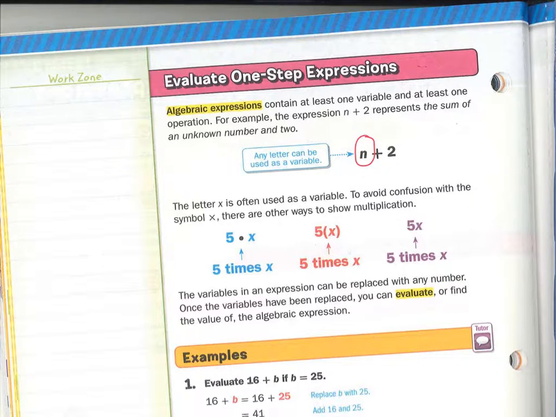So, for example, in the expression n plus 2, the expression n plus 2 represents the sum, meaning the answer to an addition problem, of an unknown number, so some number plus 2. Okay, now as you can see right now, we do not have an equal sign. Okay, this is just an expression, not an equation. If it was an equation, it would say n plus 2 equals, and then we would be given another number, and we could solve for that variable. But today we're just focusing on the algebraic expressions.